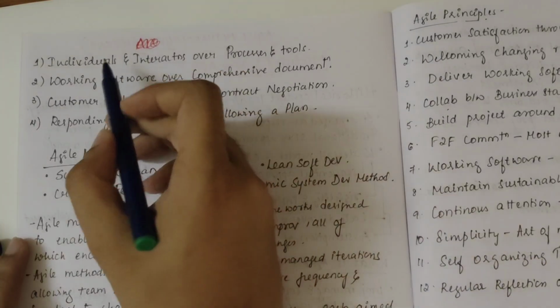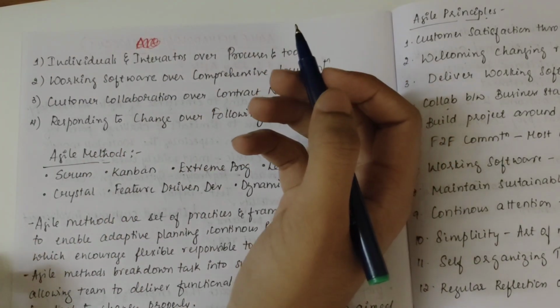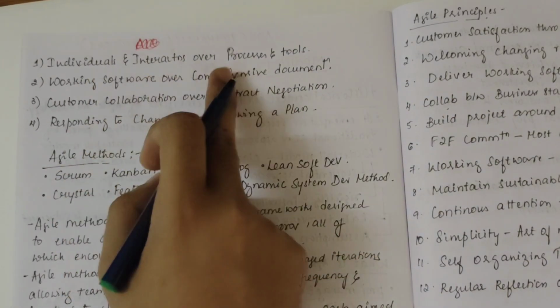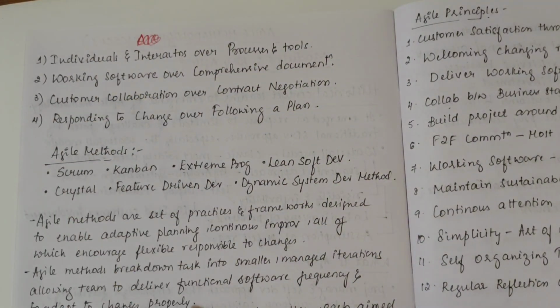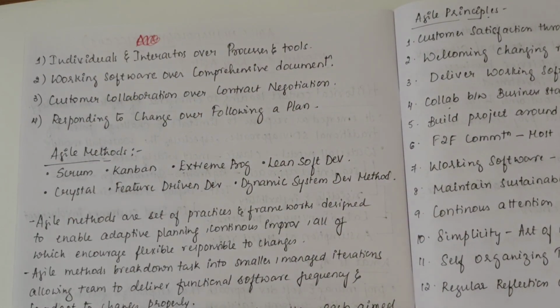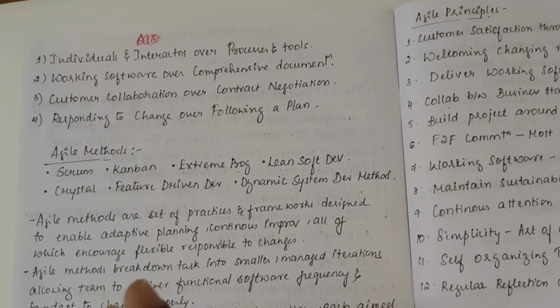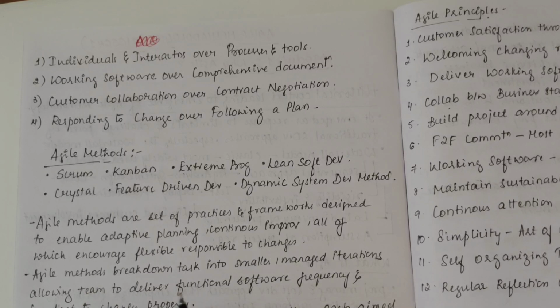the first point we have is individuals and interactions over processes and tools. We have to emphasize individuals and interactions over processes and tools. We need not emphasize what processes or what tools are being used, but speaking with the customers, having a conversation with the customers, is what matters the most.